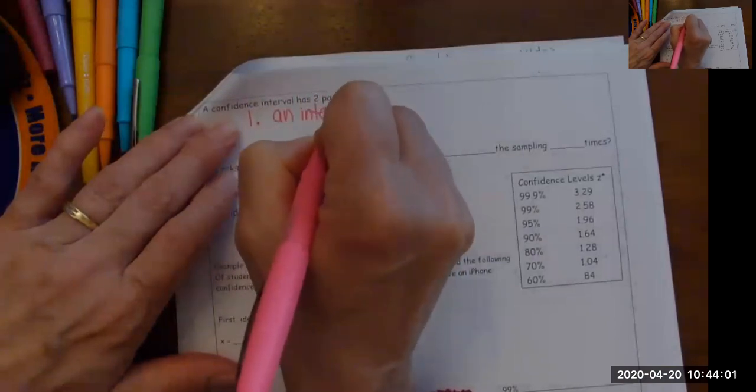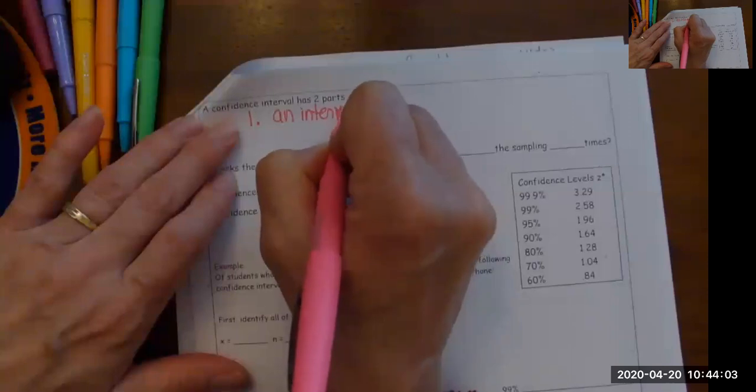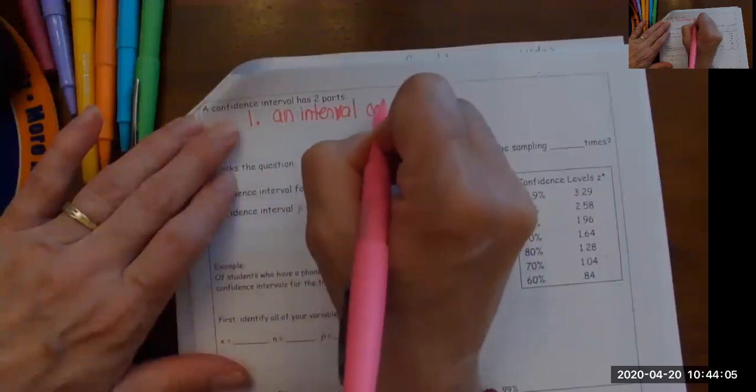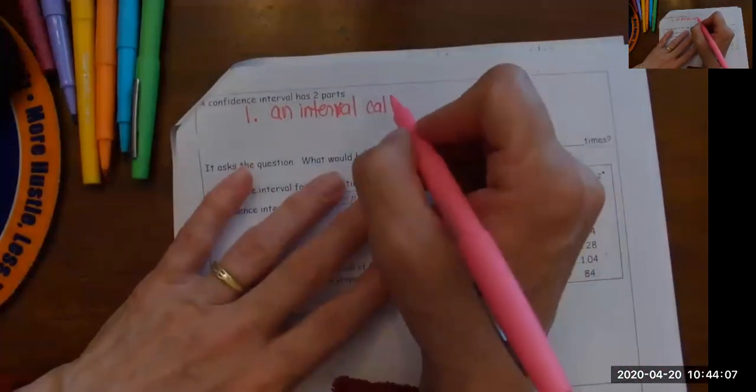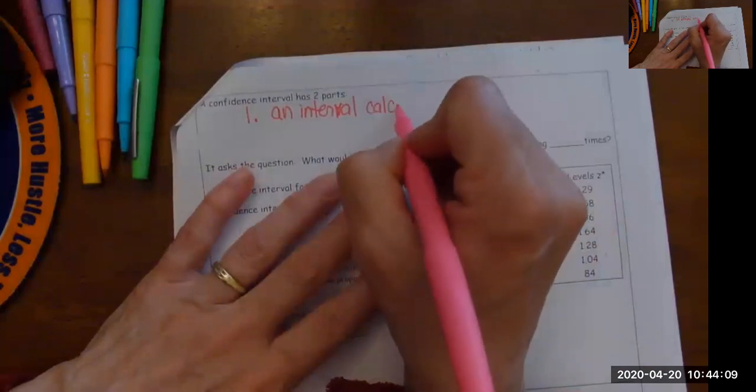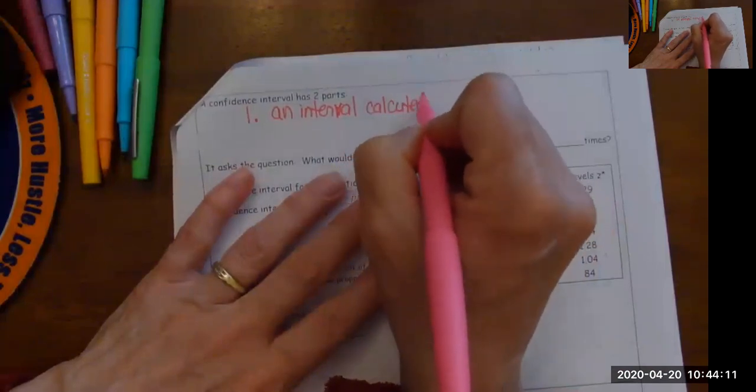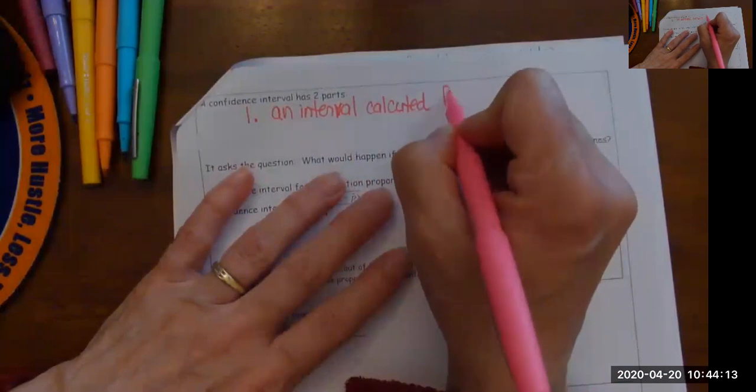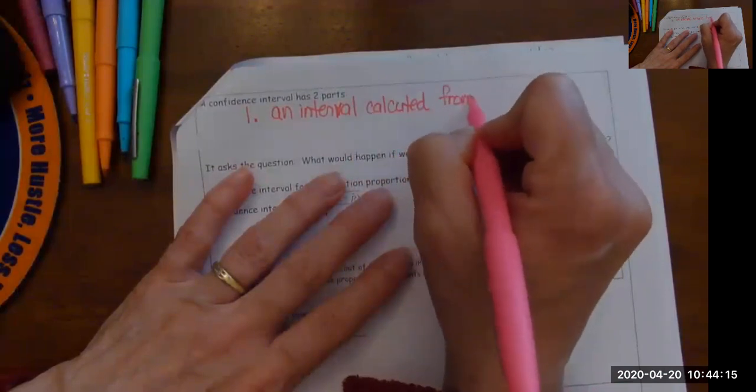So we're going to get numbers. And remember, you don't have to print this out. You can just write it down, and feel free to pause me if I'm going a little fast, because mine is printed.